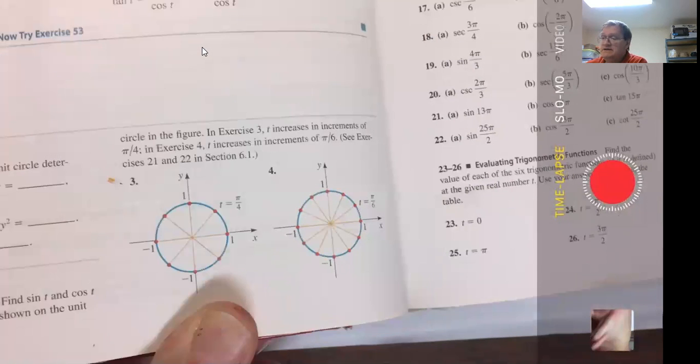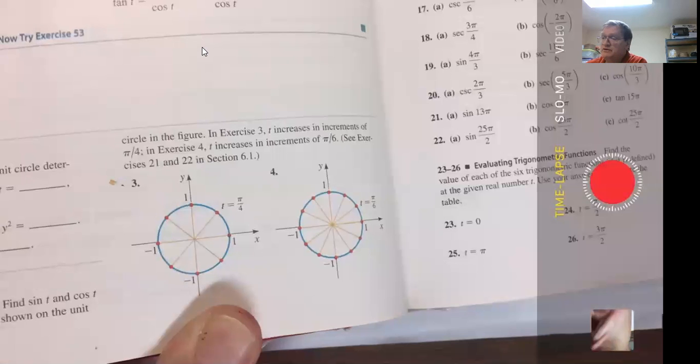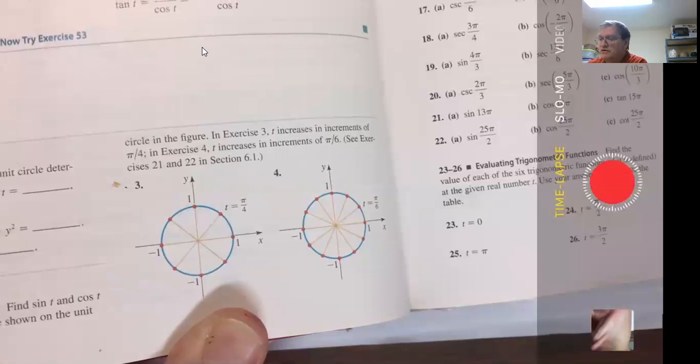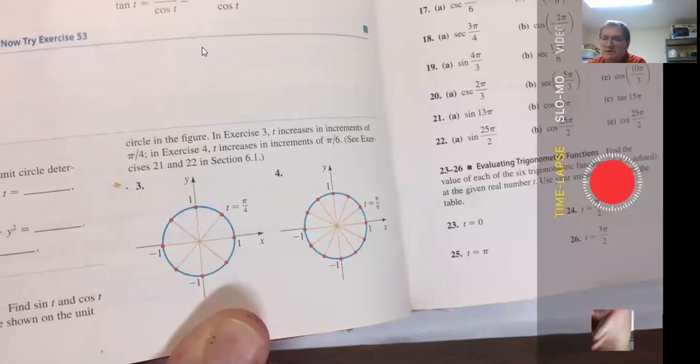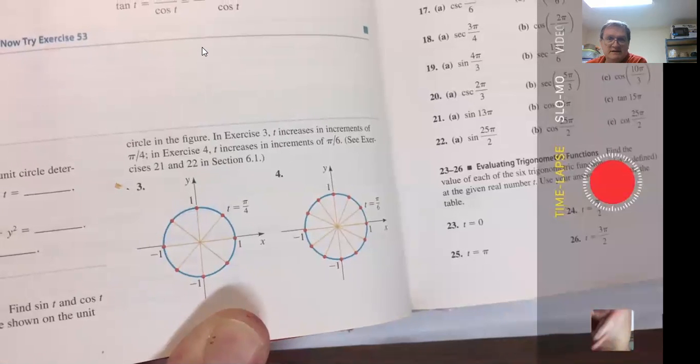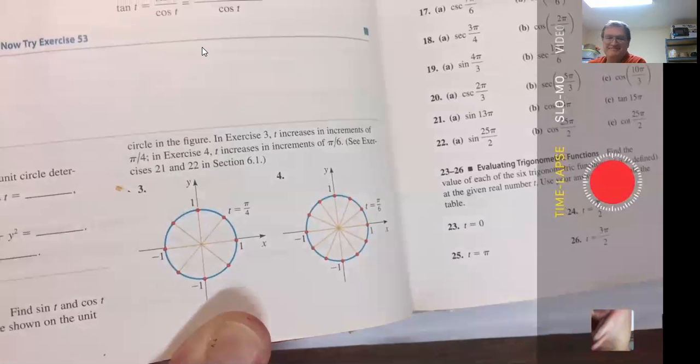So I won't repeat these. It's absolutely identical. The last section: root 2 over 2, negative root 2 over 2, negative root 2 over 2, then root 2 over 2, positive up. Just a repeat.